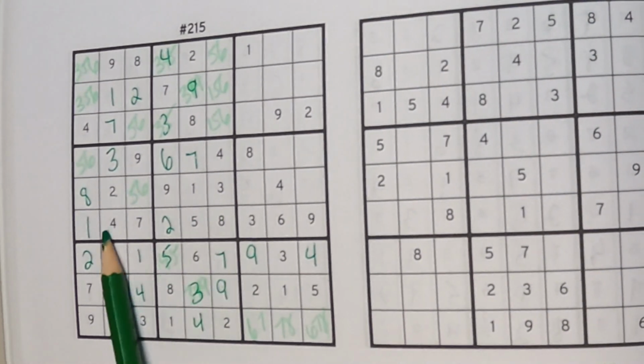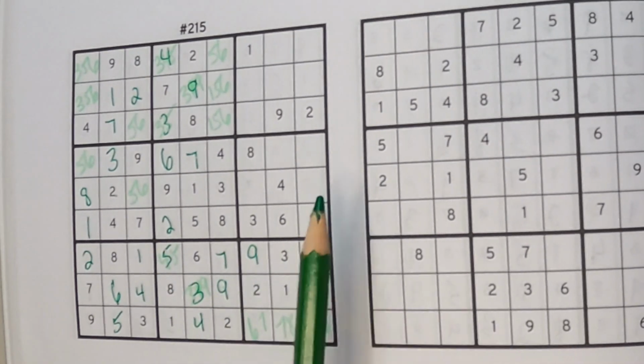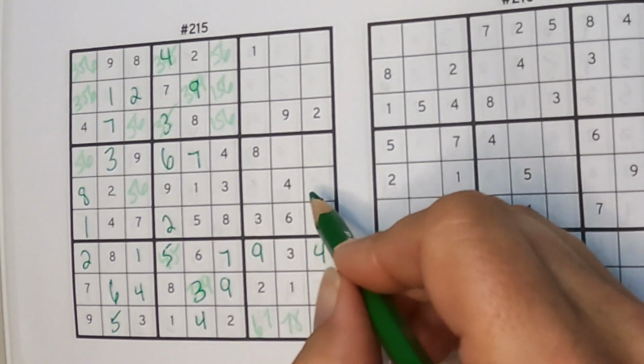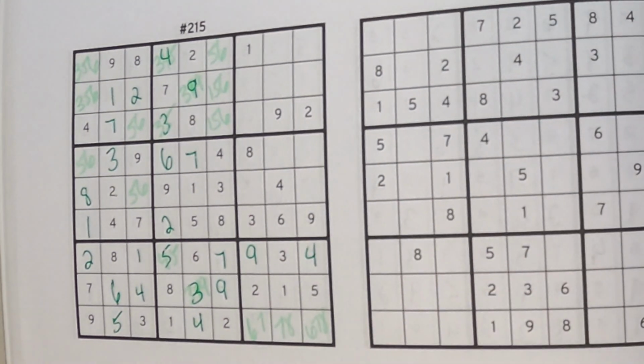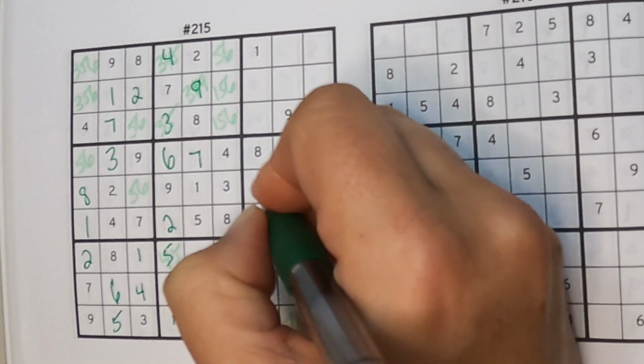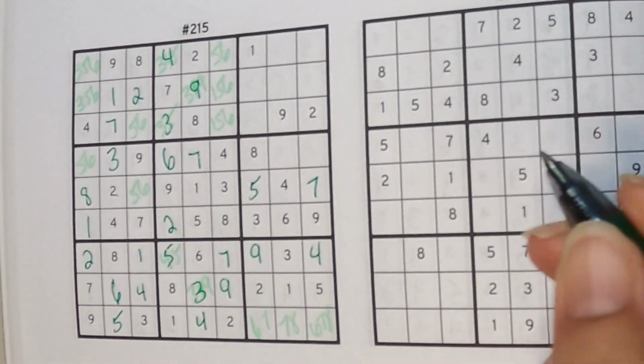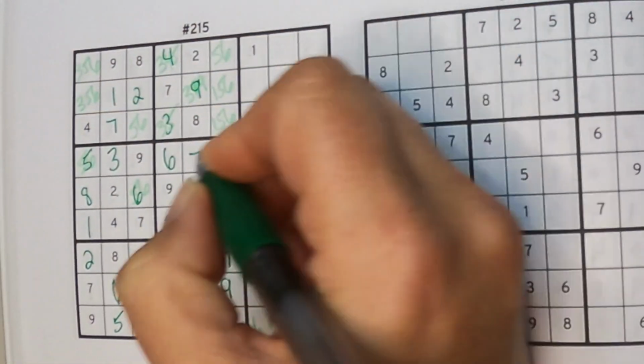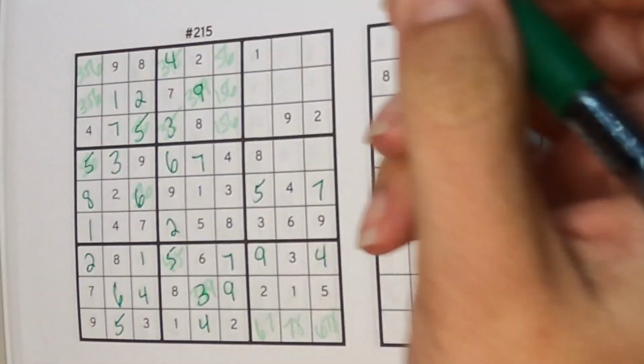For this row, we're missing 5, 6, and 7. We've got a 6 covering both of these boxes and a 5 here. So this is our 7. That 6 makes this our 5. That 5 makes this our 6, 5. And that 6 makes this our 5.